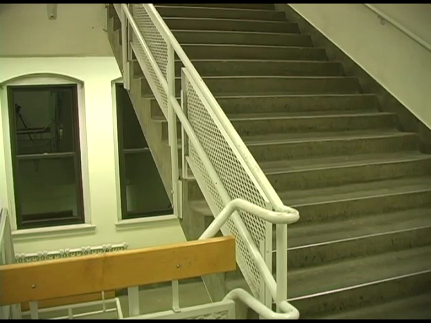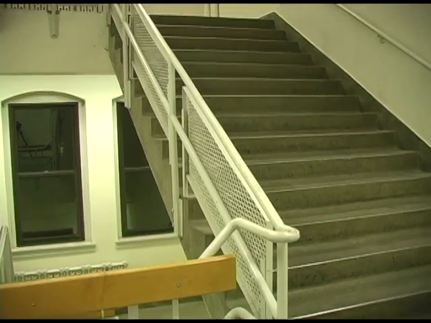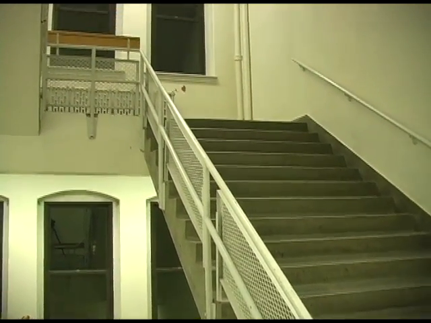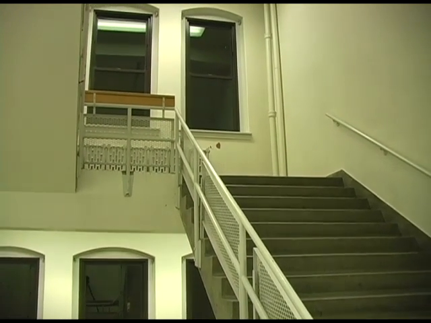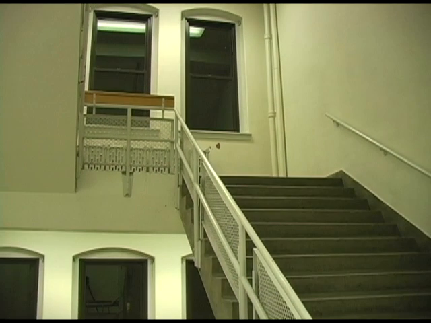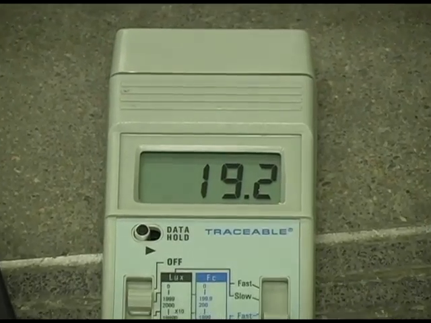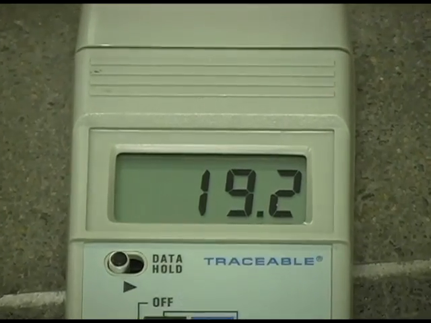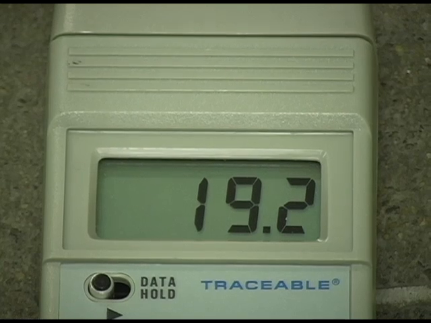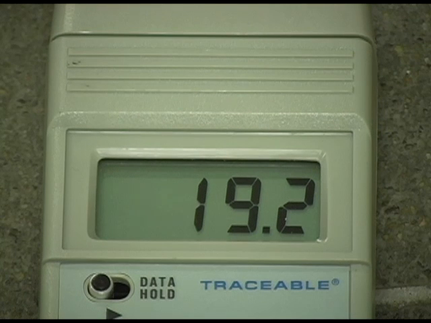Next, we'll measure illumination on these same steps at night. This will tell us whether the fluorescent fixtures provide enough lighting after sundown when the windows are dark. We see that at night, the fluorescent lighting provides about 19 foot candles of illumination, which still meets or exceeds the requirements of all but the most stringent of recommendations for new construction.